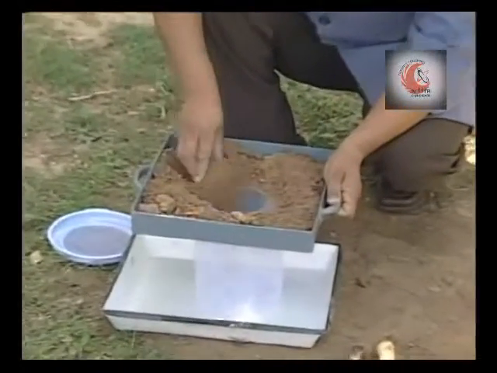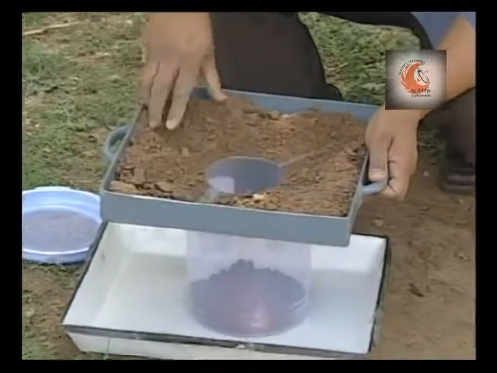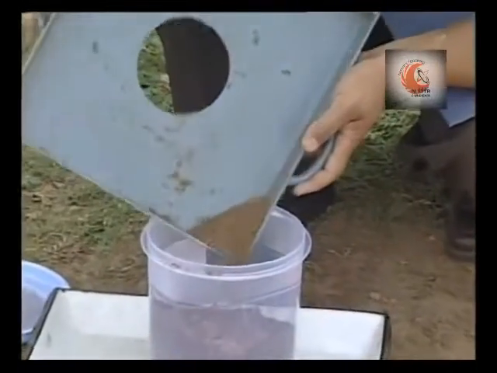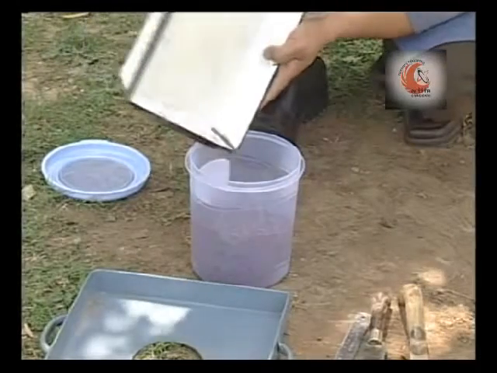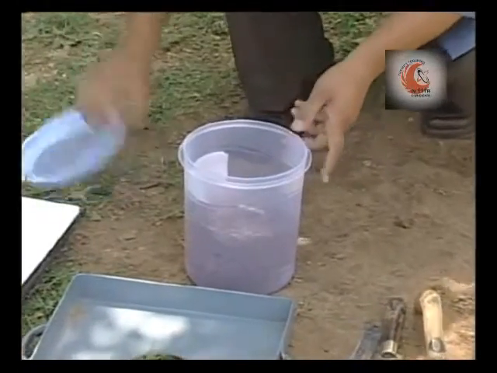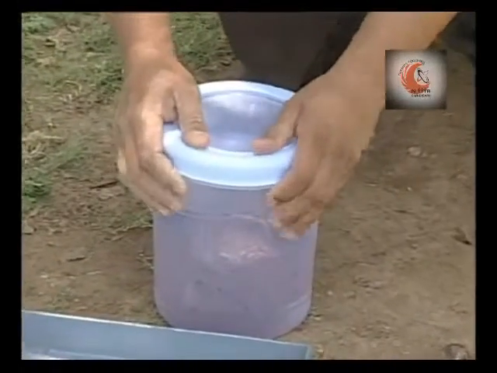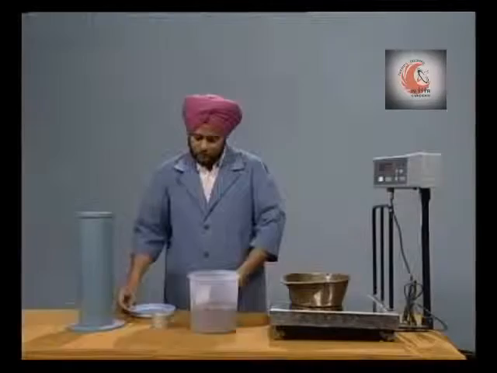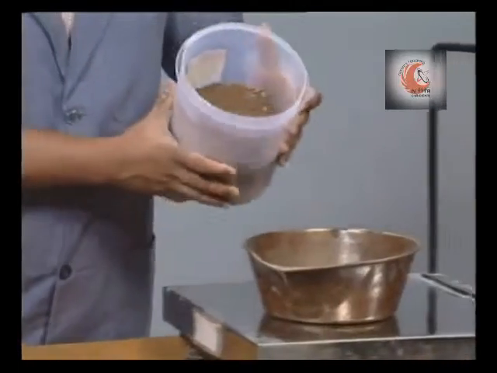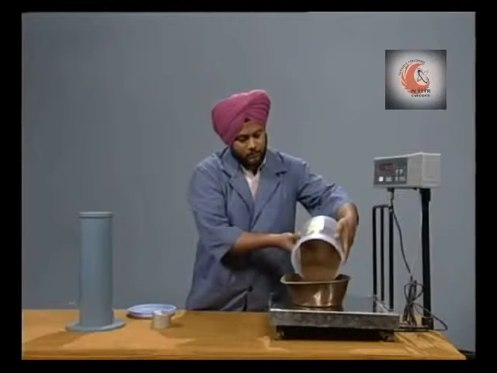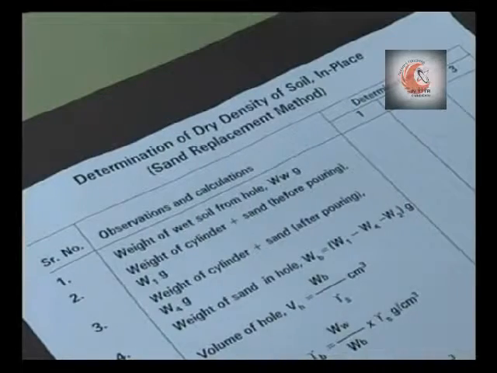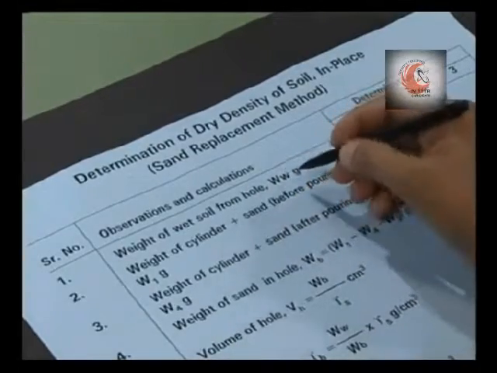Now collect the excavated soil. Weigh this soil and record the value in the proforma. Record the weight of wet soil from hole, that is WW.